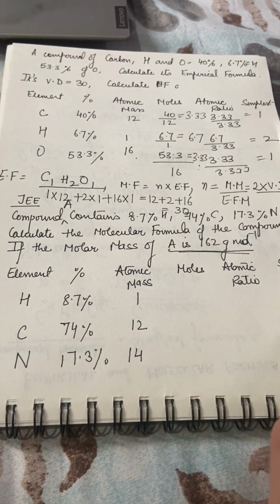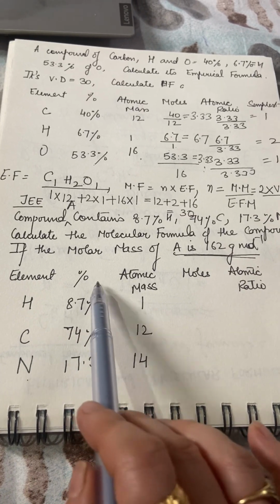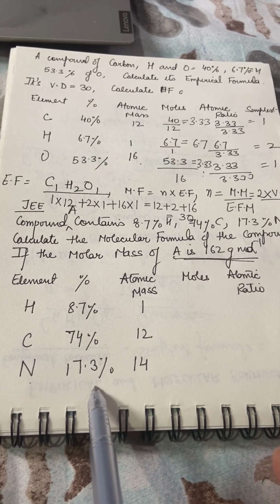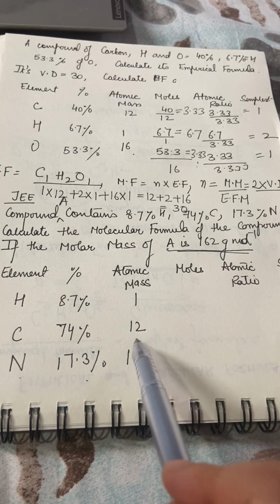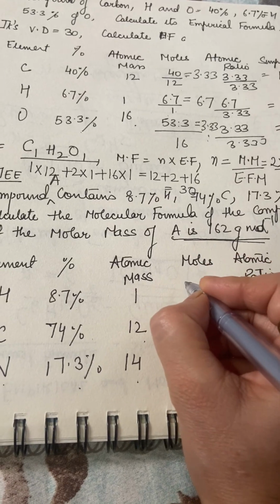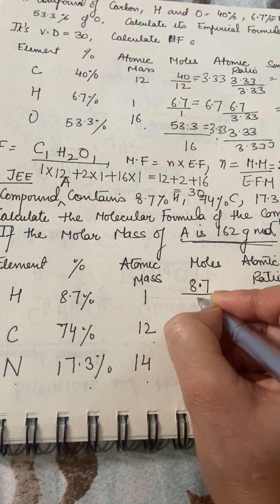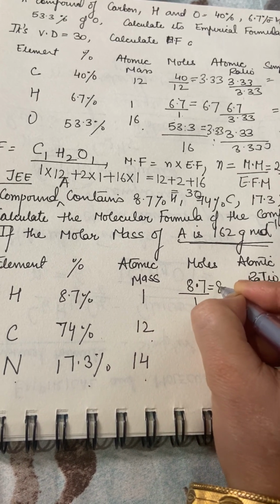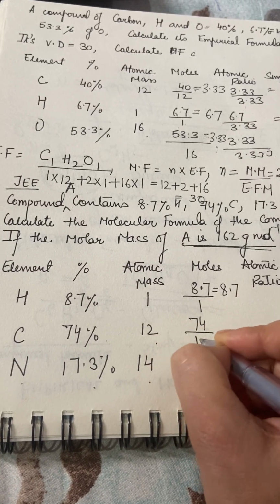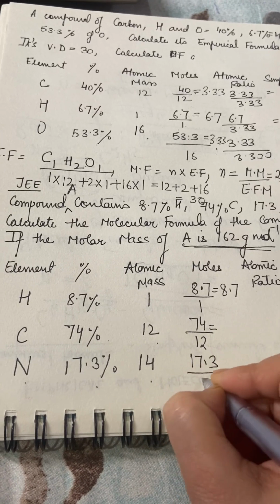Again, we will make a table. We will write the elements hydrogen, carbon, nitrogen. Percentage is 8.7%, 74%, 17.3%. Atomic mass of hydrogen is 1, carbon is 12, nitrogen is 14. Now we will calculate the number of moles. Number of moles is the mass of the substance divided by its atomic mass. So 8.7, 74 divided by 12, and 17.3 divided by 14.